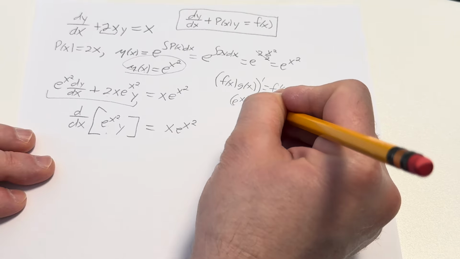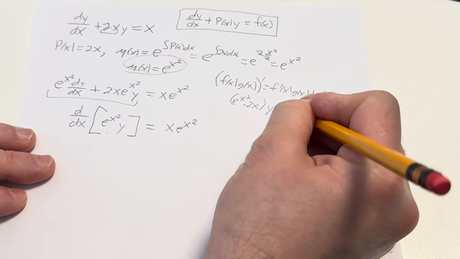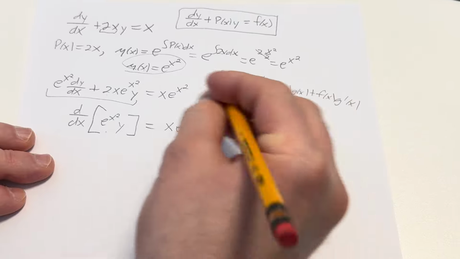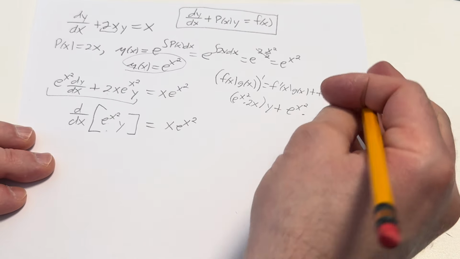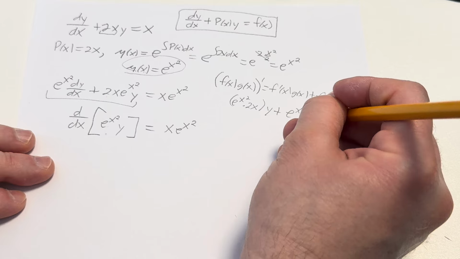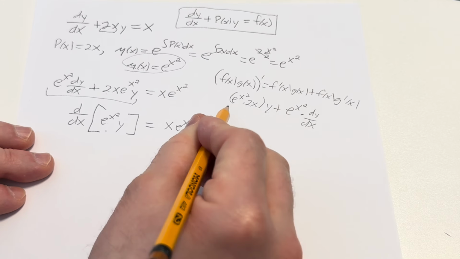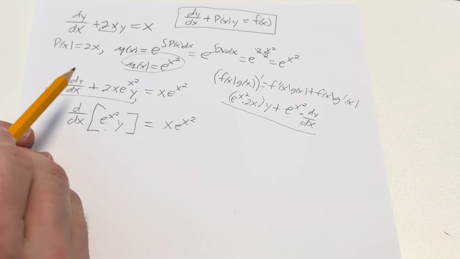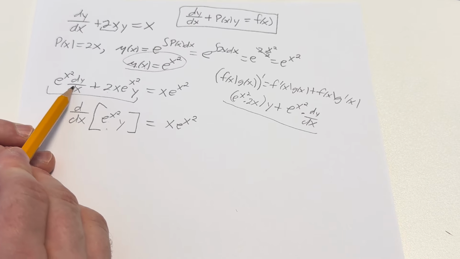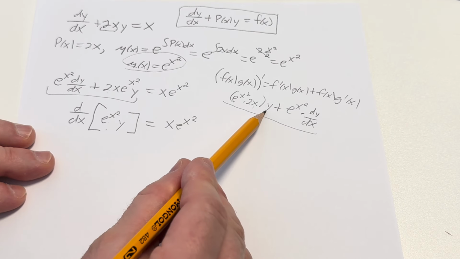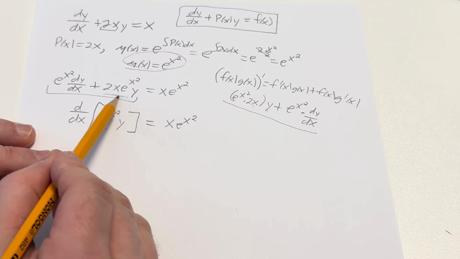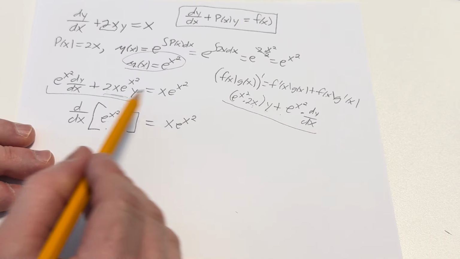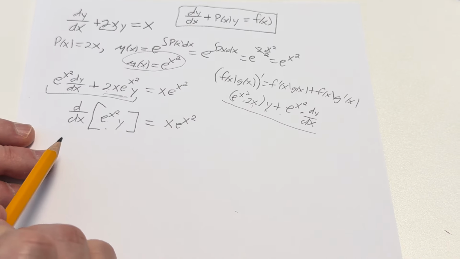That's the derivative of the first times the second, plus the first times the derivative of the second function, which is y, and the derivative of y is simply dy/dx. You can check that this expression is precisely the left-hand side of the differential equation. 2x e to the x squared y, there it is. E to the x squared dy/dx, there it is. So this actually does check.